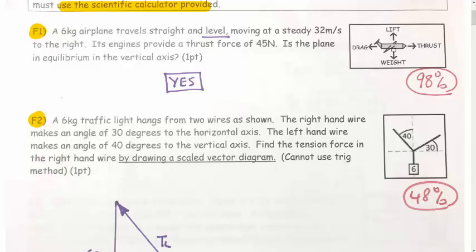What the words are telling me is that there's a mass, and so there's a weight. But it travels straight and level, so there must be a lift. It's traveling at a steady speed, so although there's a thrust, there's also a drag. The zero velocity upwards, because it's flying straight and level, means that it's in equilibrium upwards, and the constant velocity sideways, because it's 32 meters per second, means that it's in equilibrium horizontally.